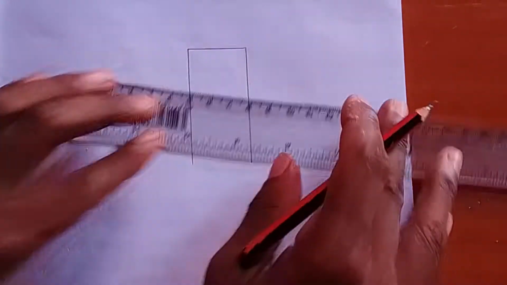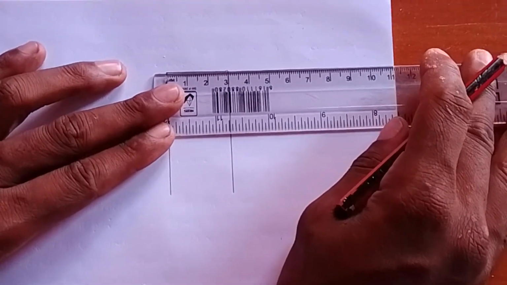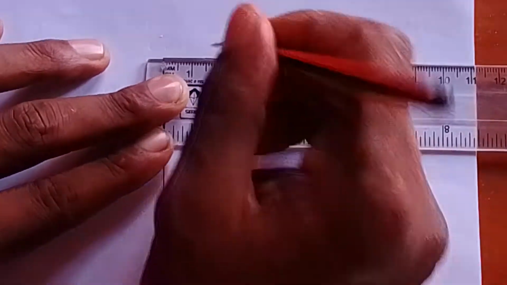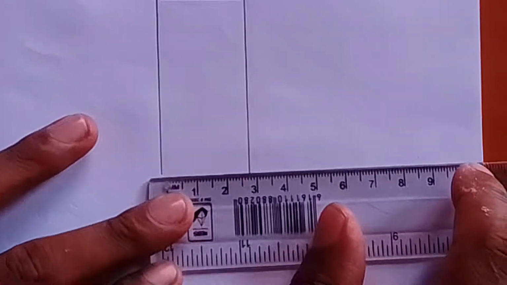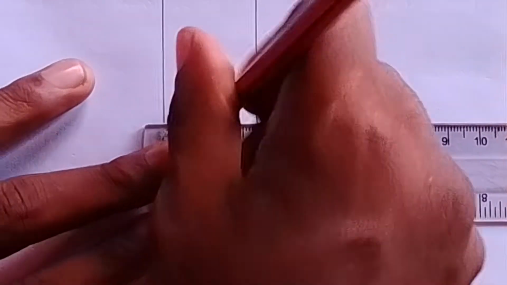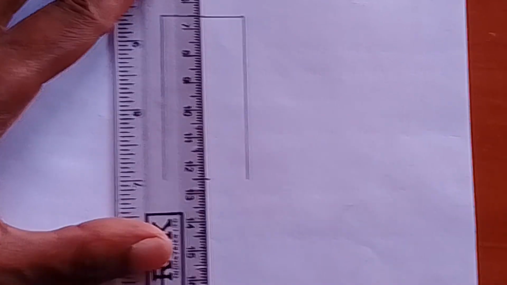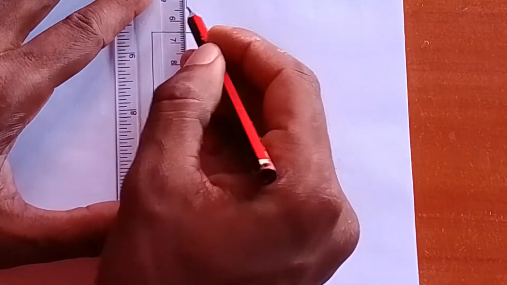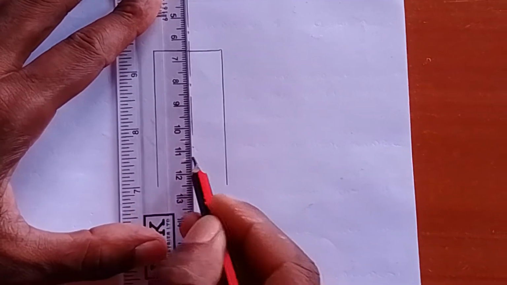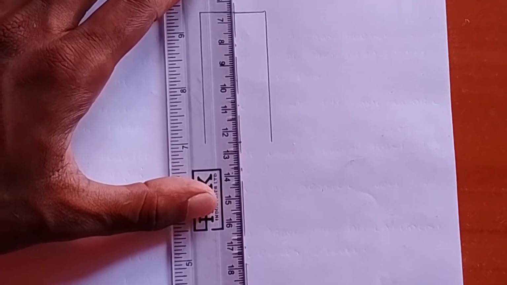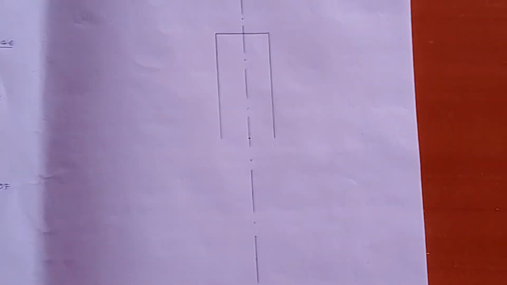So after you have done that, identify a middle point like this. This will be 1.5. The center point will be 3 centimeters, 1.5 centimeters. Then from this point again, draw a center line, dotted lines, center line like that. You can project it down like that.